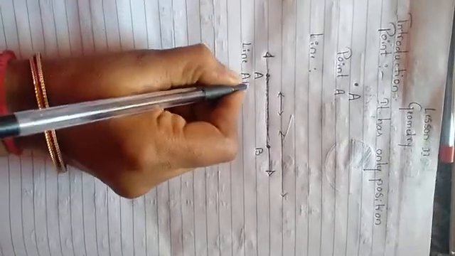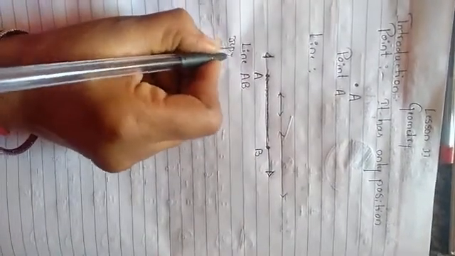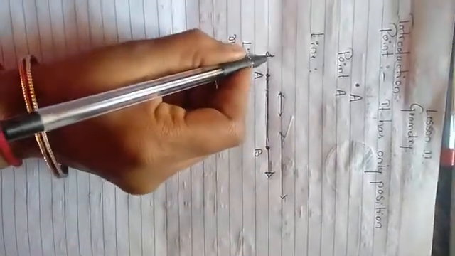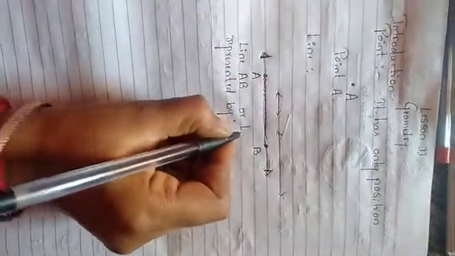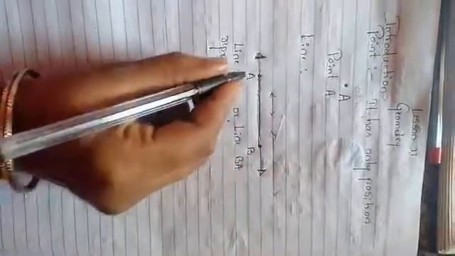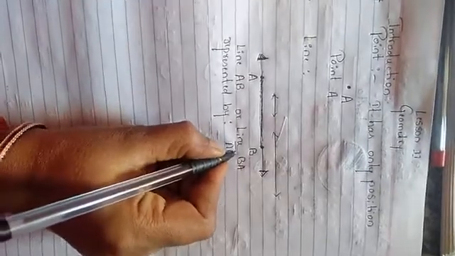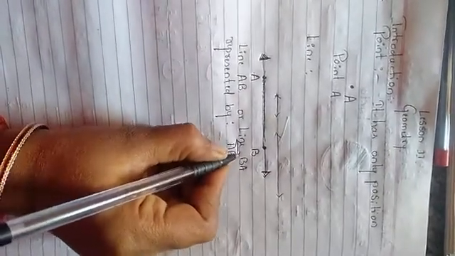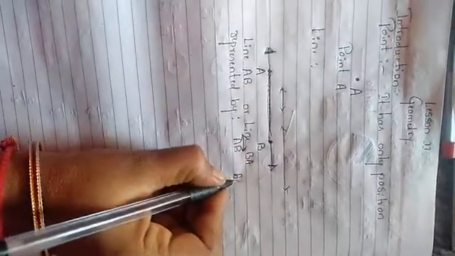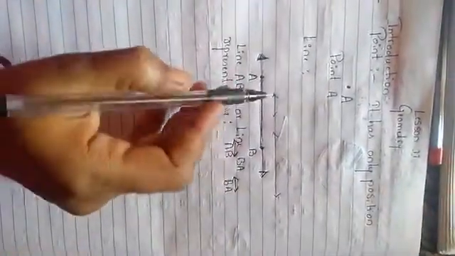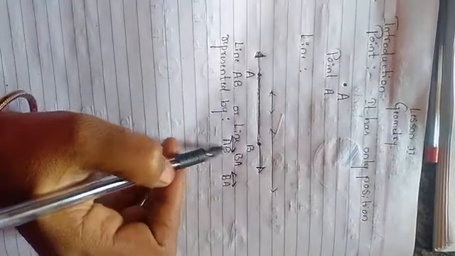Line AB. How can this be represented? That means how can we read and identify that the given one is a line? See, here an arrow mark is there, here also an arrow mark is there. So we can read it as line AB or line BA. Line A to B or line B to A. We can write this one as line AB. See how I am representing this: line AB or line BA. The same way you are drawing, you have to represent it above these spellings.